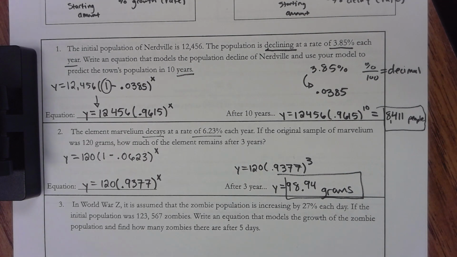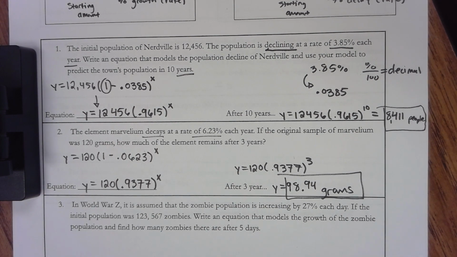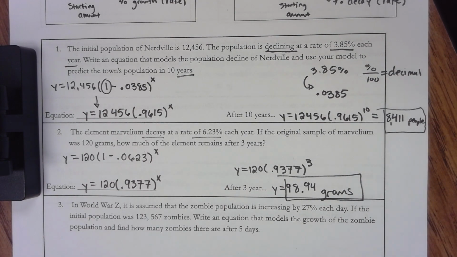So I'm taking 1 minus the percent. Remember to convert that percent to a decimal, so 1 minus 0.0623. That makes that base 0.9377. So again, if this equation showed up and all you were asked is, does this equation represent growth or decay? You would say it's decay because that base is between 0 and 1. Then I'm taking it to the power of 3, and you should end with 98.94 grams.